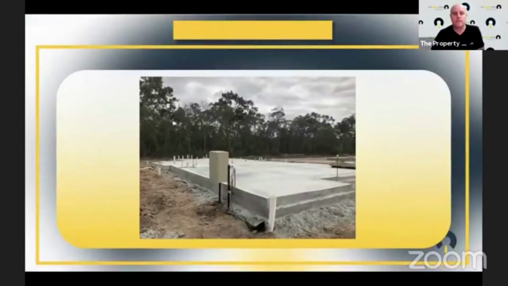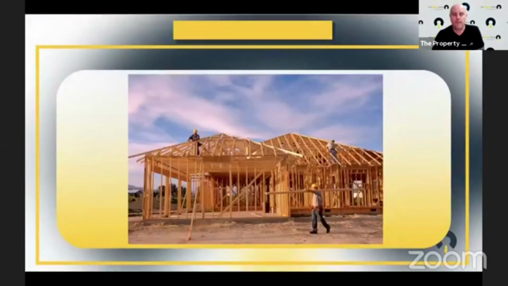All right, so I'm just going to take you through each actual stage. So the first one here is what we call the slab, which is progress payment 1. And with that is honestly simple. It's a slab. So you should receive a photo very similar to this with a slab down, ready to go with the frame. All right, so that's progress payment 1. So if I received a photo like that, I would definitely sign my invoice and be happy to pay it out to the builder. The next one is the frame.